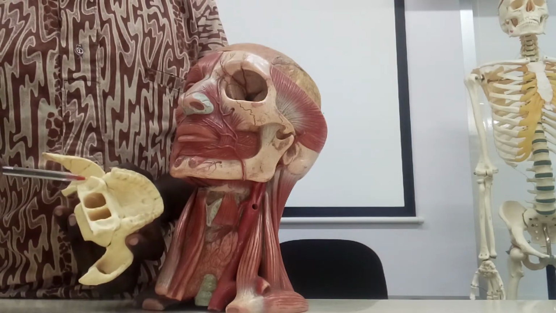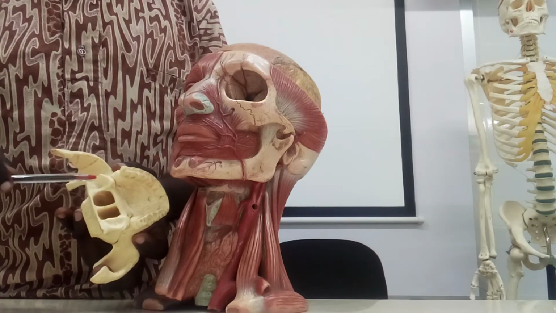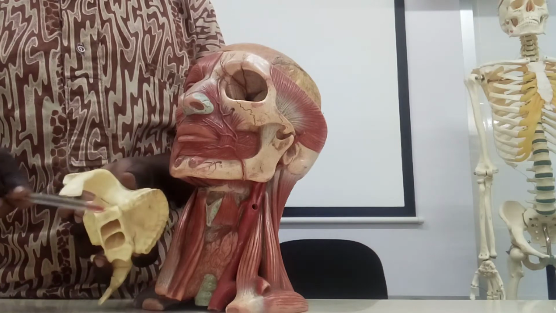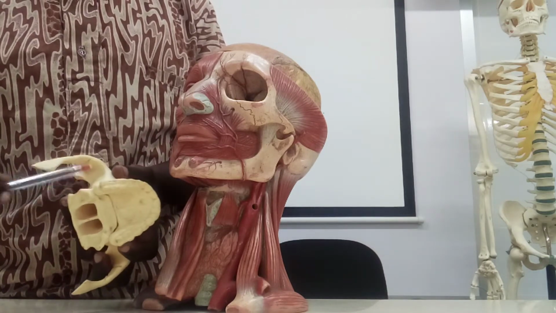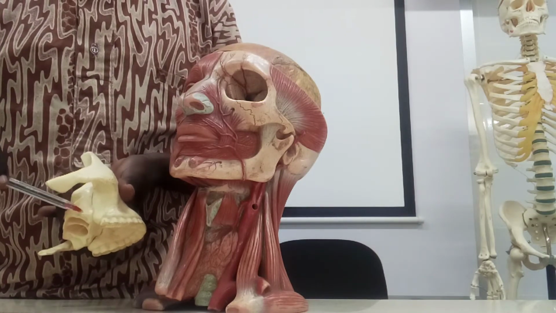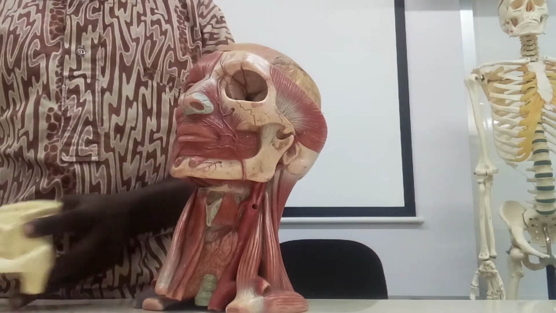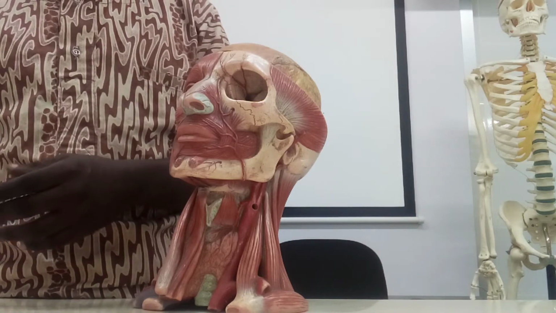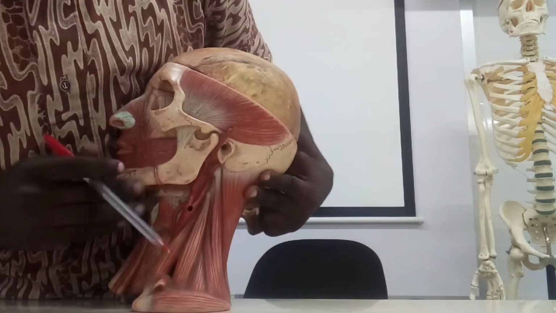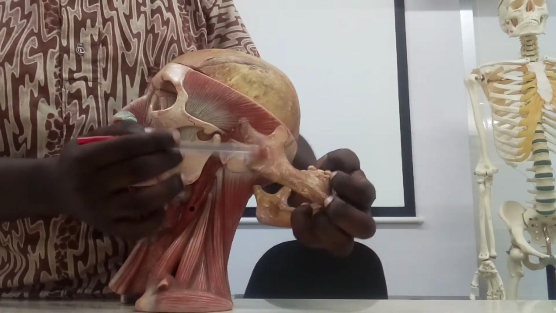We are interested in the lateral pterygoid plate, so this fossa will be related medially to the lateral pterygoid plate. Then laterally, it will be related to the ramus of the mandible. So this is the ramus of the mandible, which will relate to it laterally.